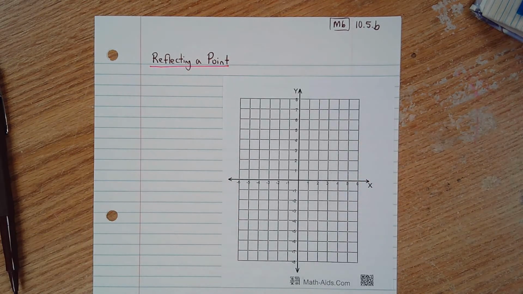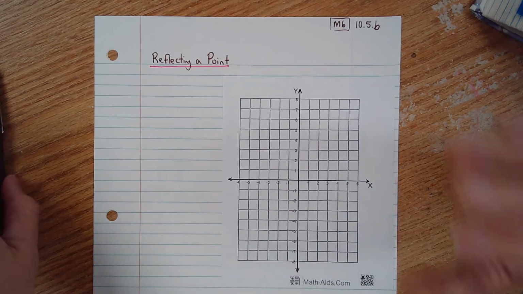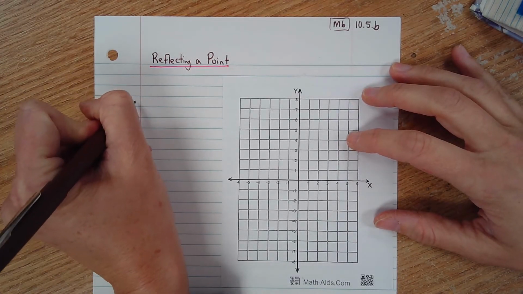Let's talk about reflecting a point. A reflection is a type of transformation where you flip a point or a figure over a line called the line of reflection. Okay, so this is going to be our first task.